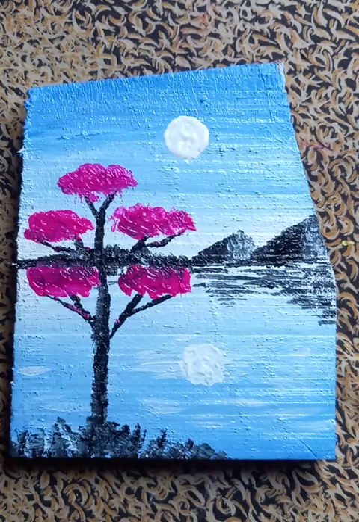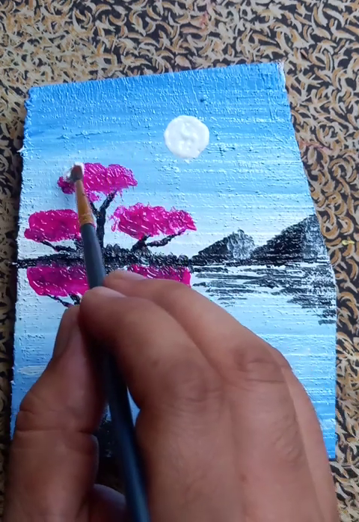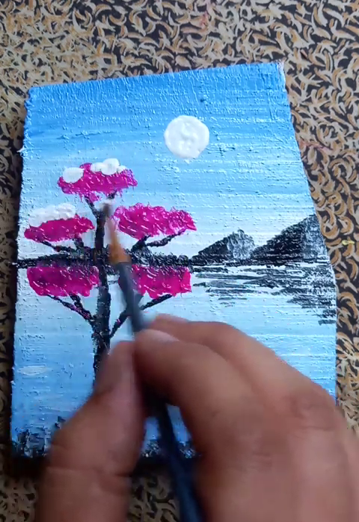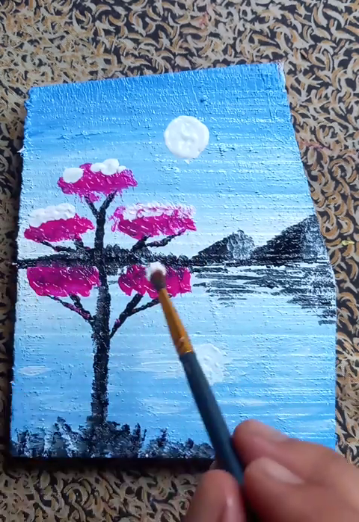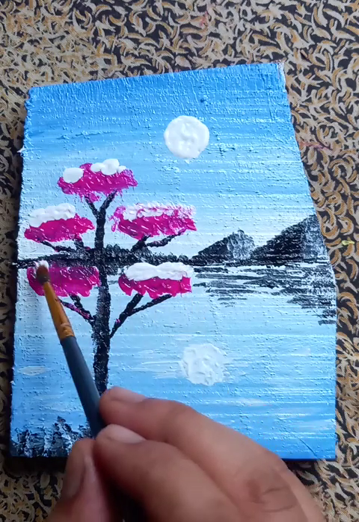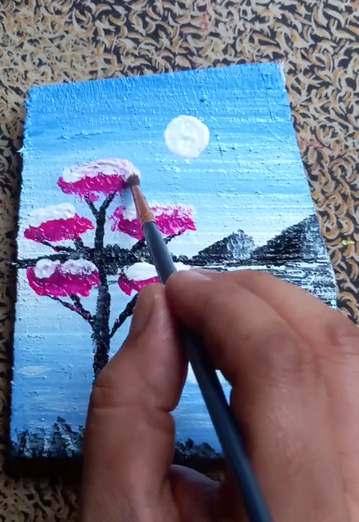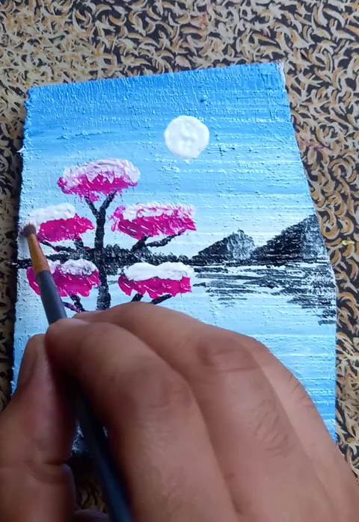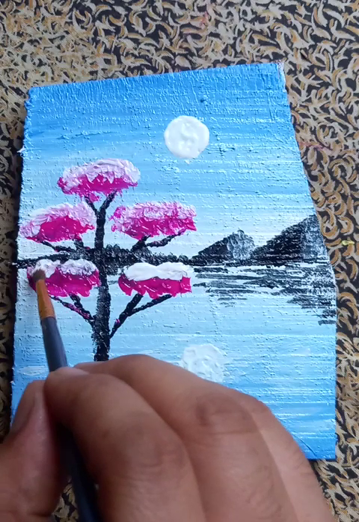Here again we're going to take the white color and make the top of the trees, just putting some white shades and shadows, so it looks lighter. And just merging it with the remaining color balance of the trees. So this is how we mix it.